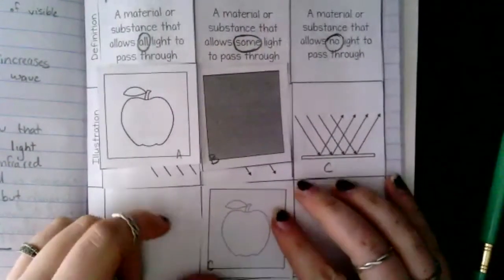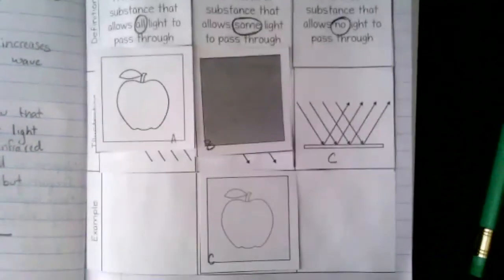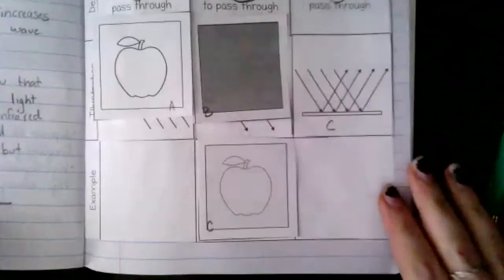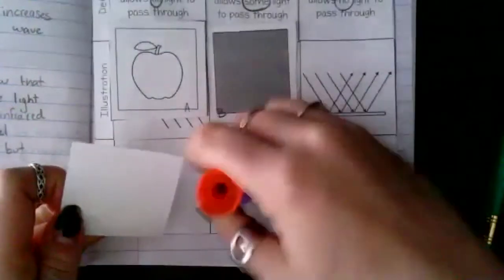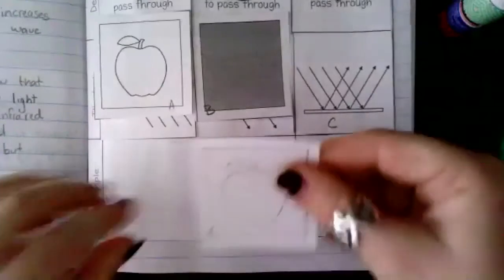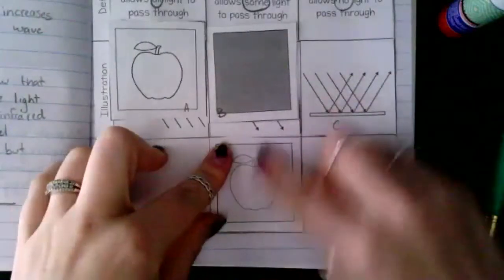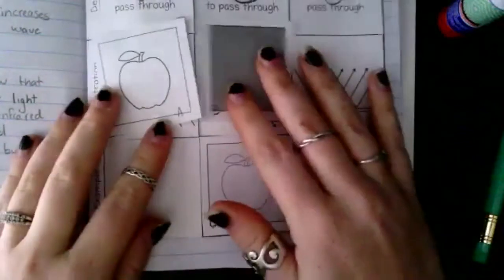Because if we look carefully at this picture, we can see that it's a little bit grayed out. Clearly there's a barrier there, okay? And we can also see that the lines are not as sharp, which means that only some light is gonna come through. We've only got some of that light that's allowing us to see the apple through the plastic or glass.